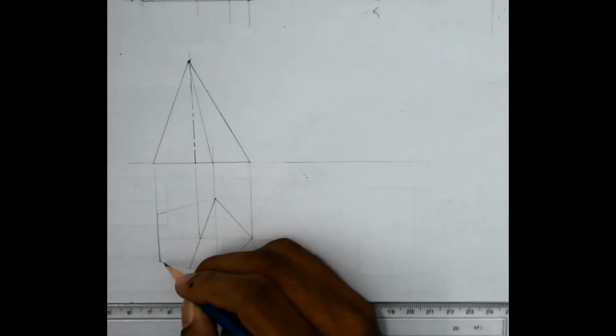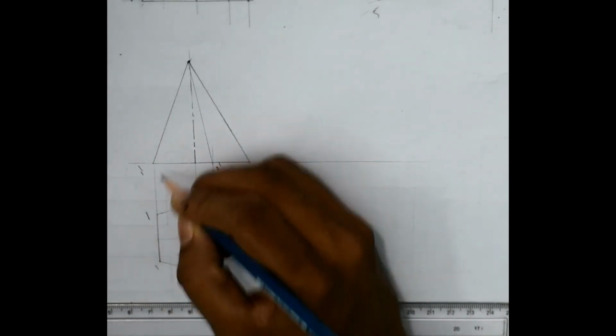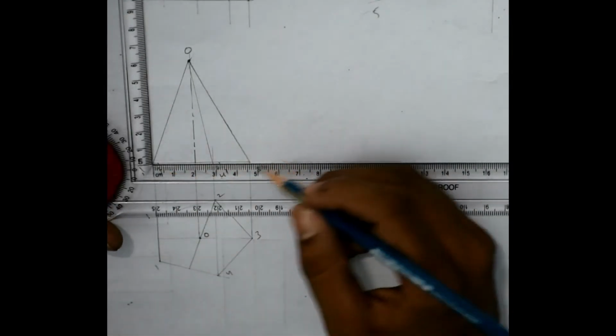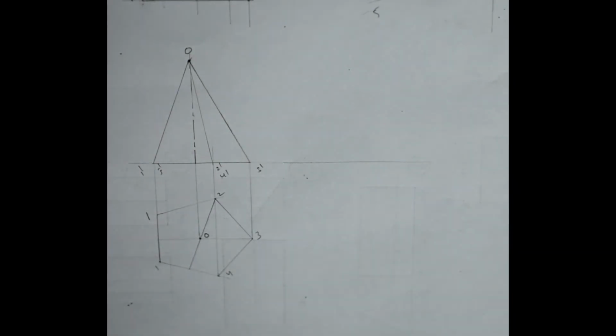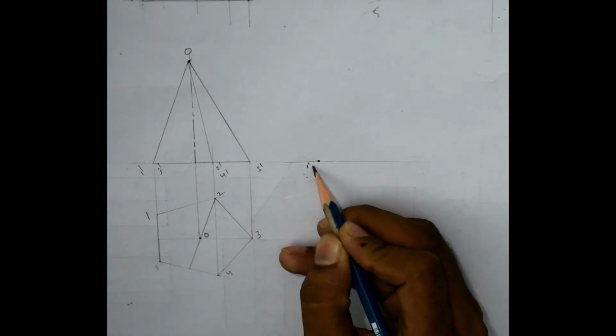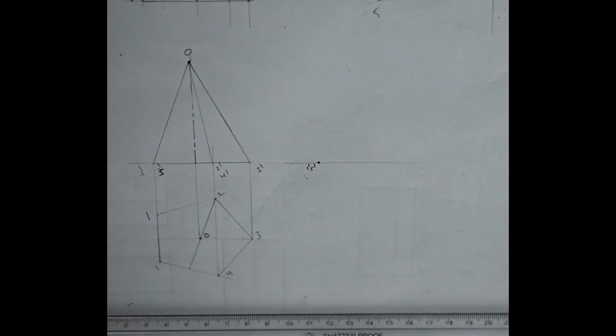So for this reason, we will just mark some points from anywhere: 1, 2, 3, 4, 5. This is 1 dash, 2 dash, 3 dash, 4 dash, and this is 5 dash. This you can take as center O. So measure this first. This is again 47 mm. I am taking some arbitrary point here and I am marking 1 dash and 5 dash from here. The other point should be 20 mm above.